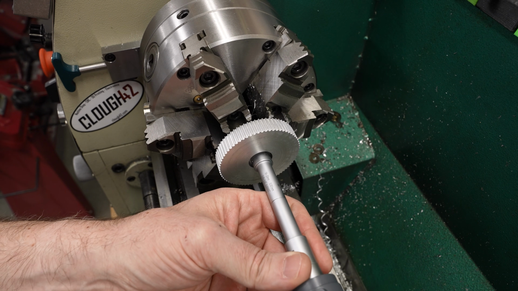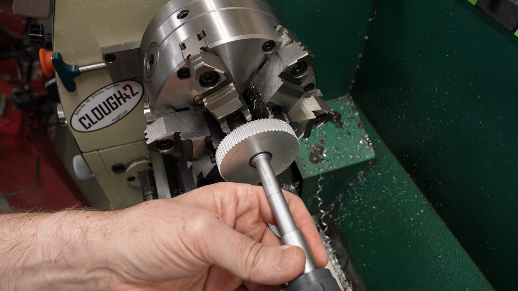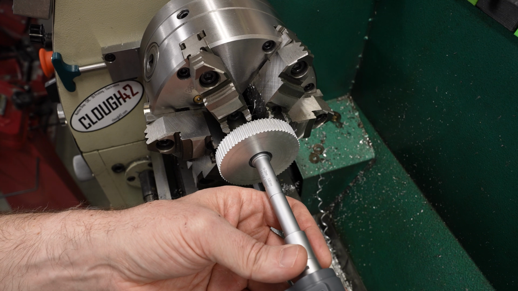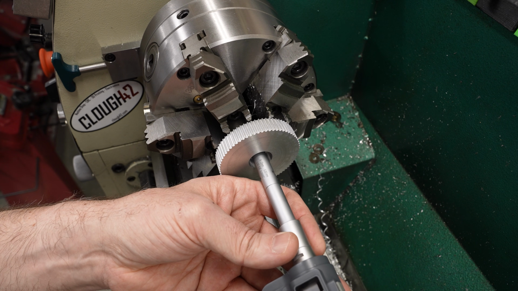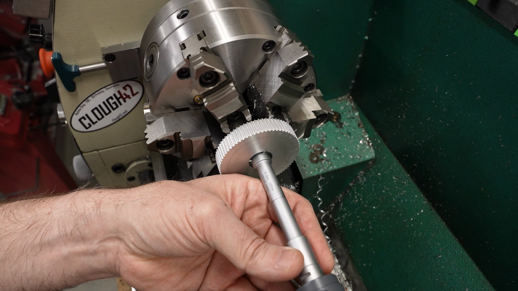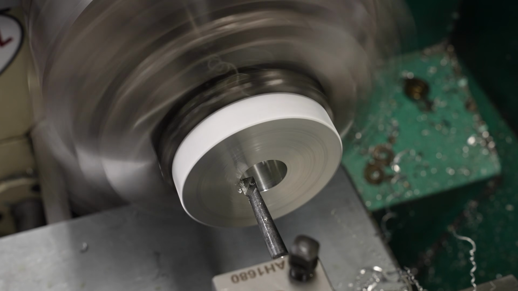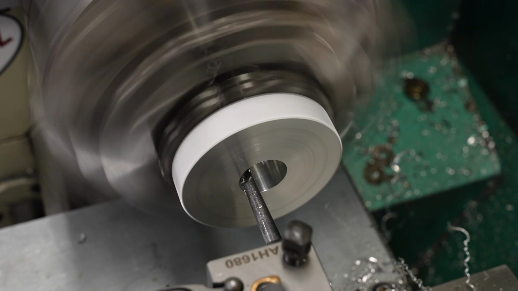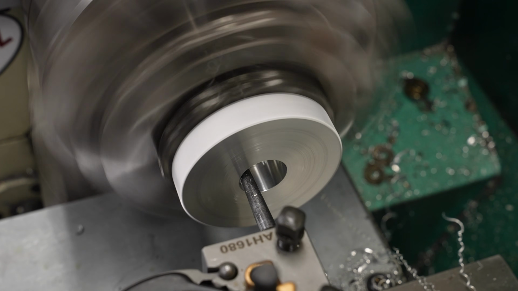Now that we're getting close, we can pull out the 3-point internal mic and get a measurement. And I'm not just going to take a single measurement. I'm going to kind of fish around here in the bore a little bit just to make sure that we don't have some taper, make sure I'm not catching a burr. There are some screw holes in there. And I'll just take the measurement from multiple positions in the bore just to make sure that what I have is really representative. I set that into the DRO, and now I'm taking a final pass to bring it hopefully exactly to size.